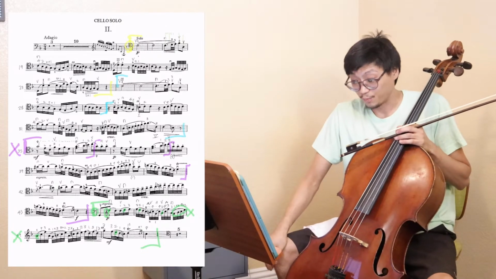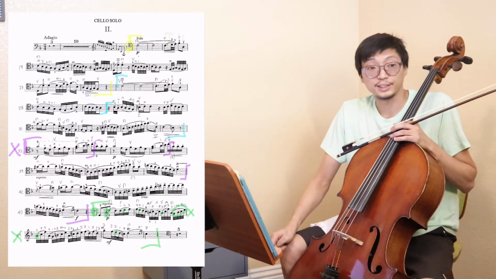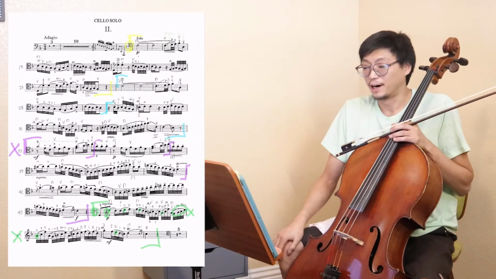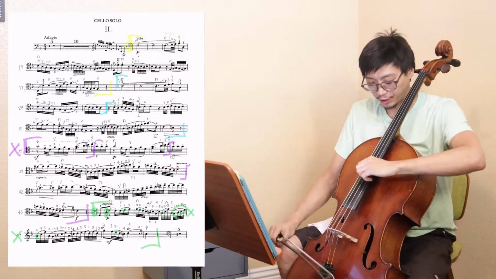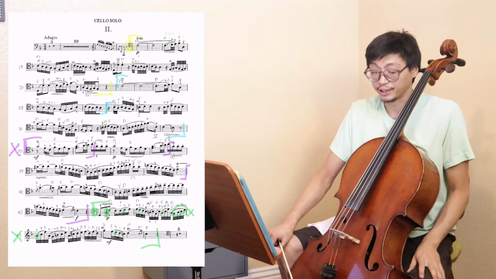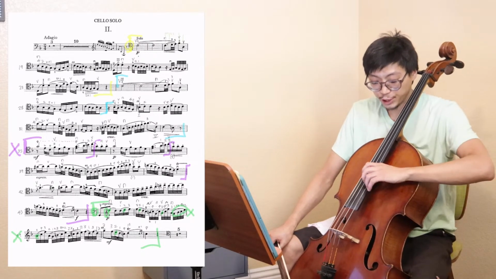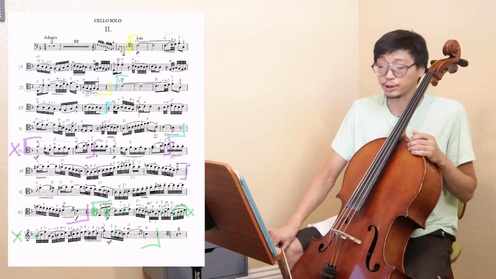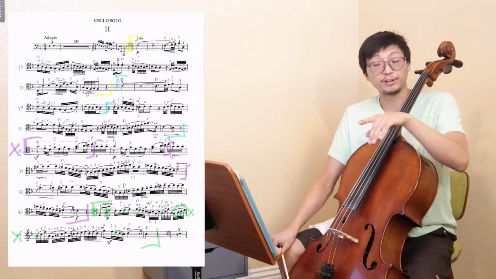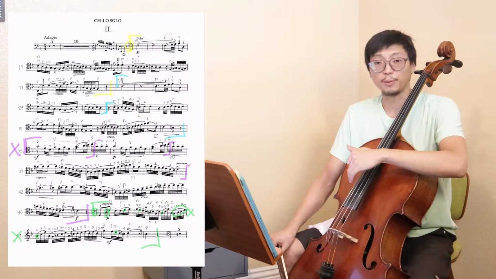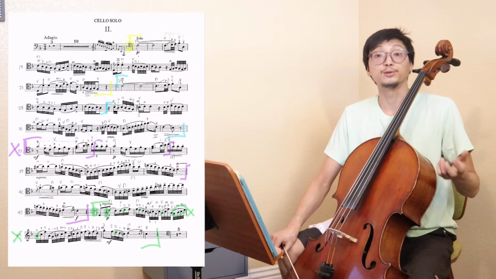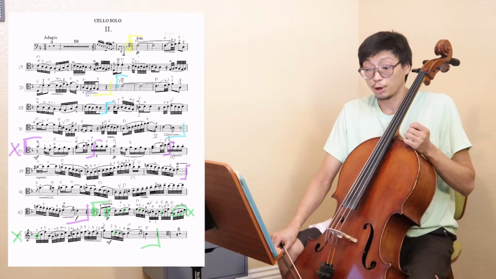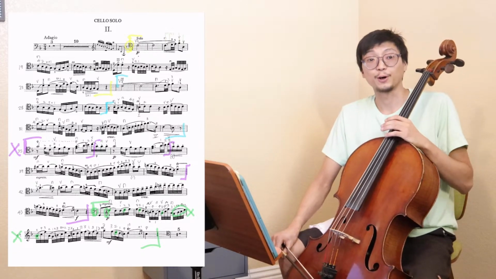All right. So that's going to be the first page. It's quite difficult. Take your time with it. Definitely build up your strength in your thumb position and work on the tuning. Tuning is going to be quite difficult, but you have all the reference notes, right? You have all the harmonics, the strings that you can tune with open strings. So use that to your advantage, okay?